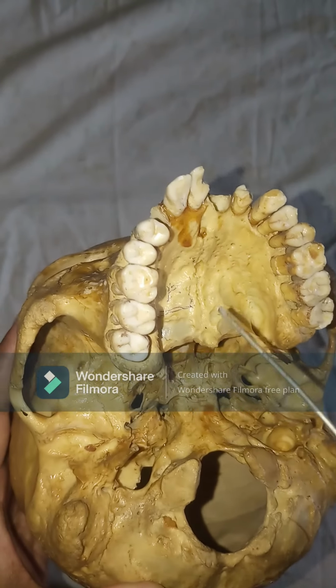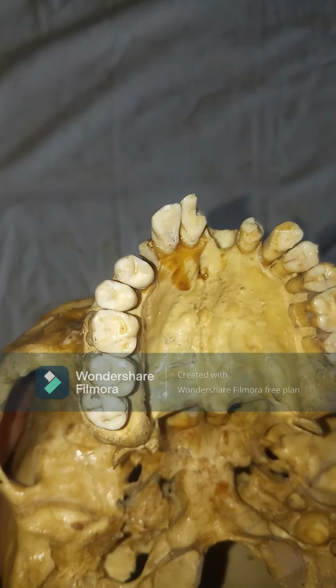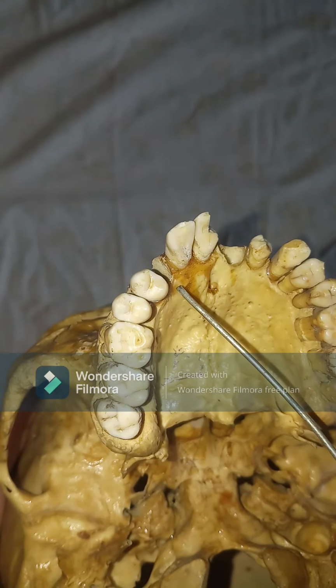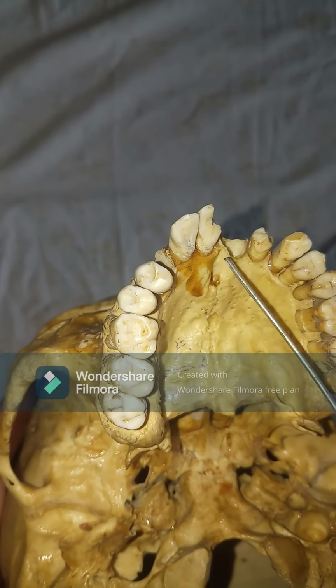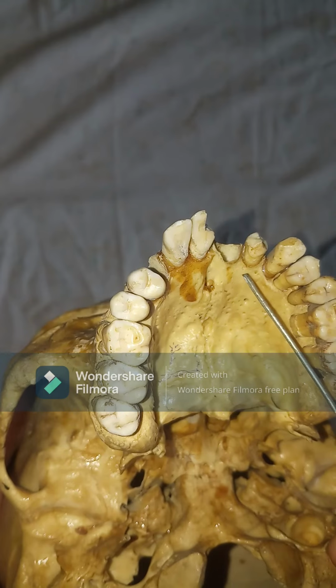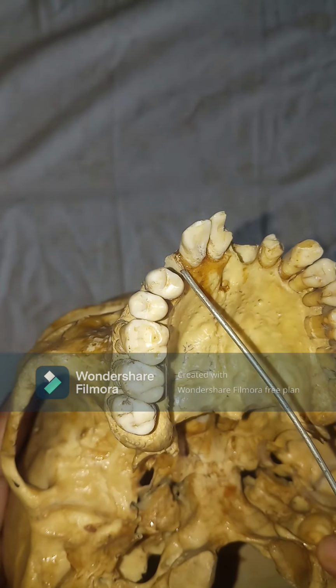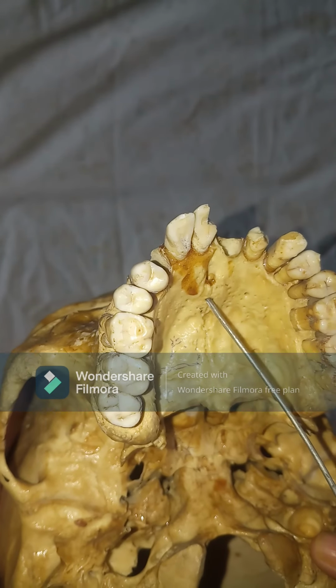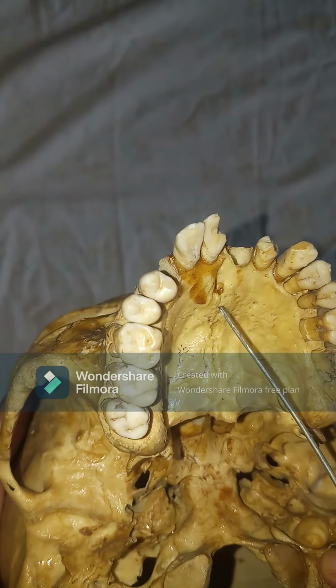Now also there is the premaxilla, which is a part of the hard palate. It is the part of the hard palate which encloses the 4 sockets for incisors. These 2 for central incisors and these 2 for lateral incisors. This triangular shaped portion in the anterior part of the hard palate is the premaxilla. Okay, this is called the premaxilla.